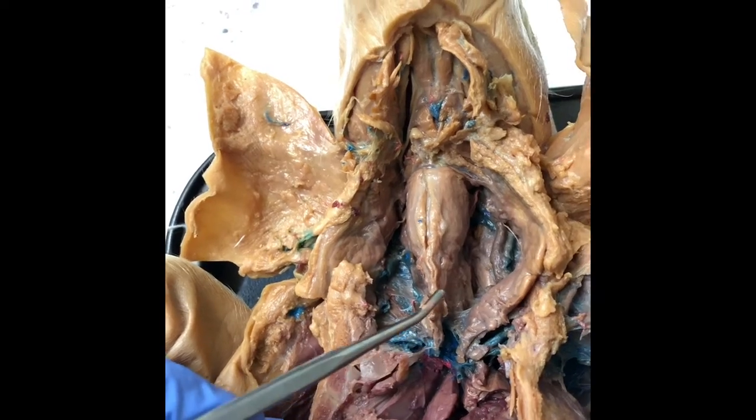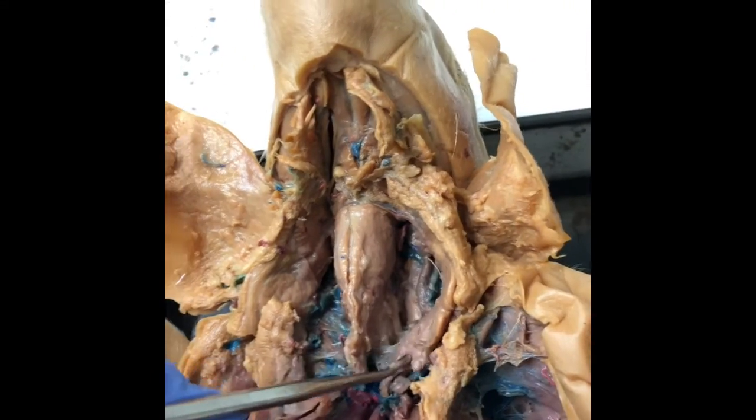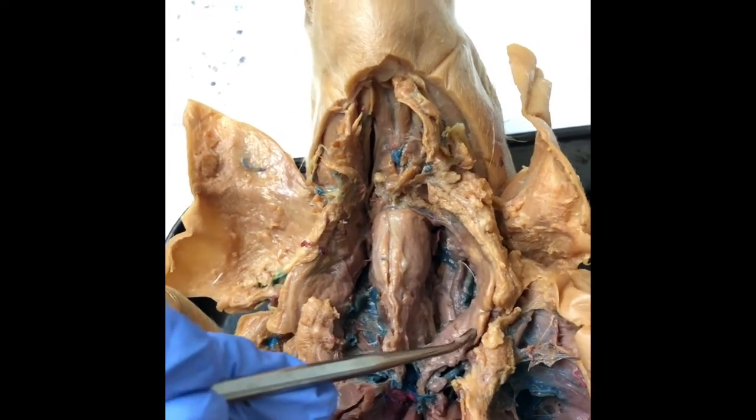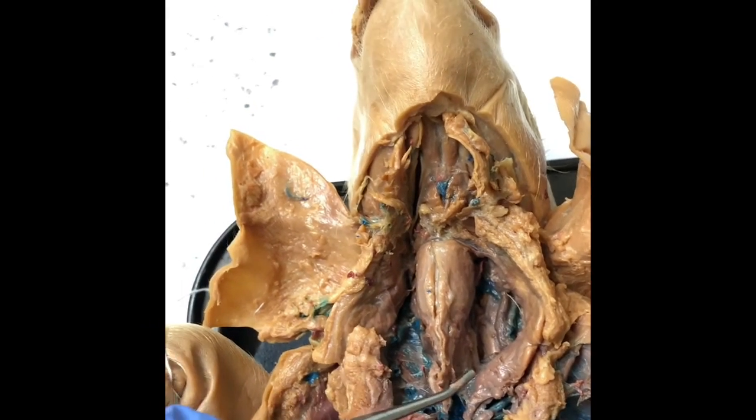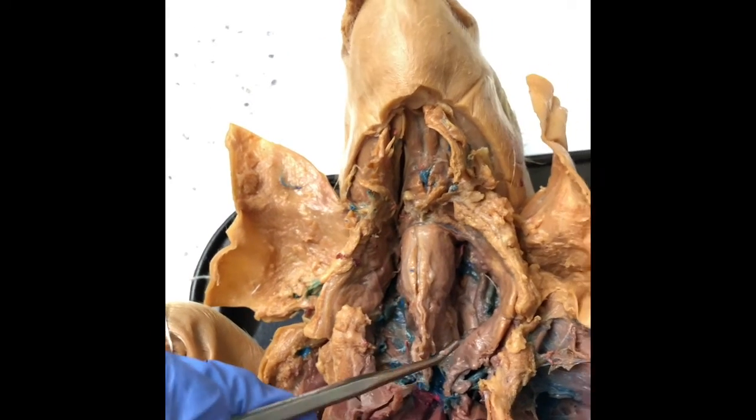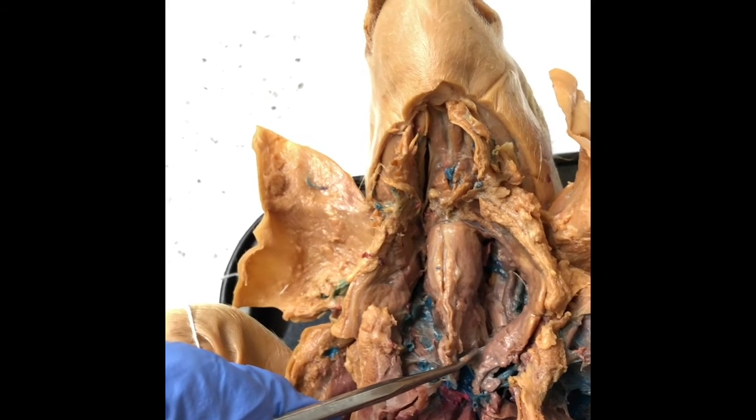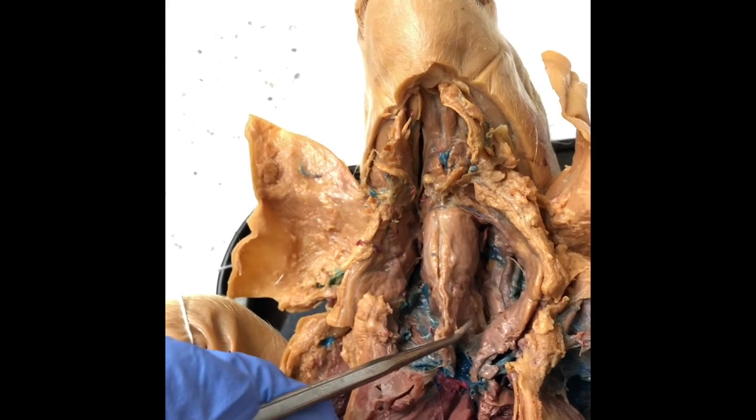Then there is the thymus, which is located right here. The thymus serves a vital role in the training and development of T lymphocytes or T cells.